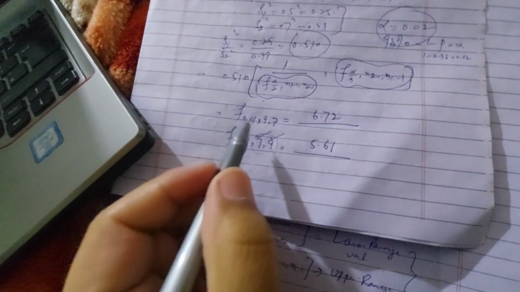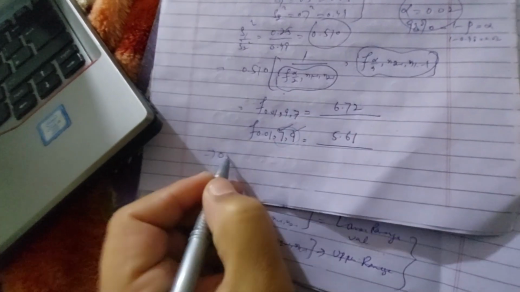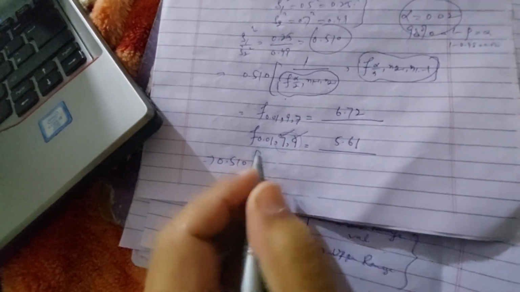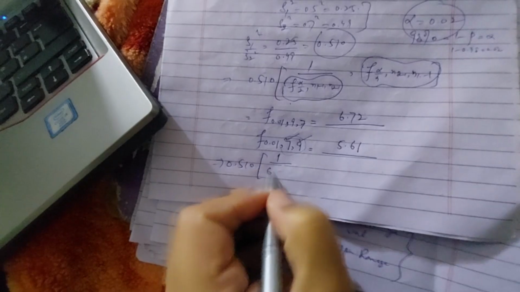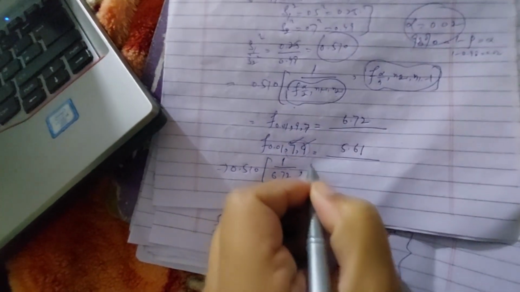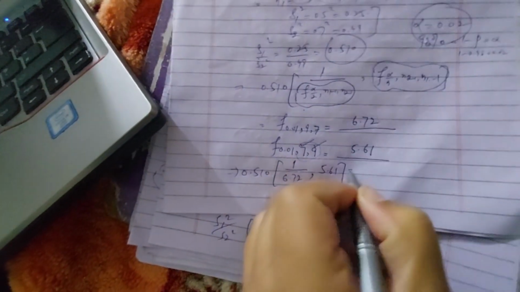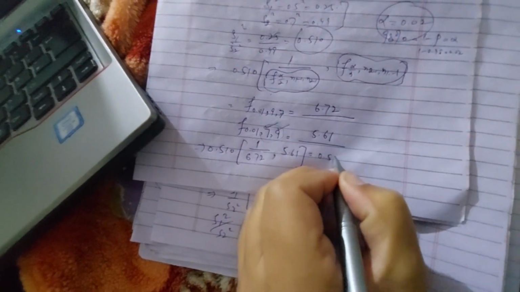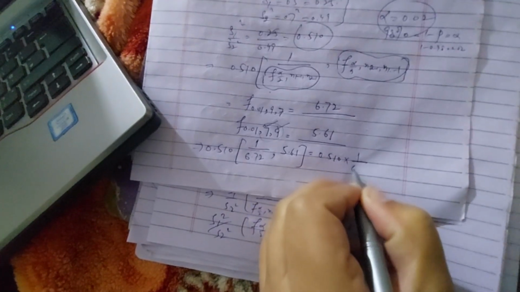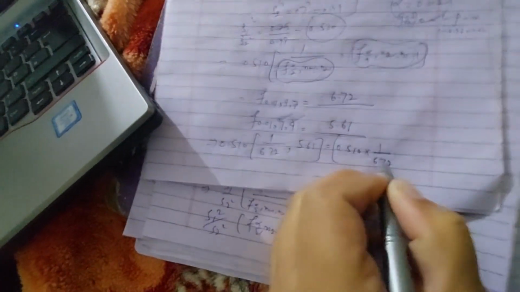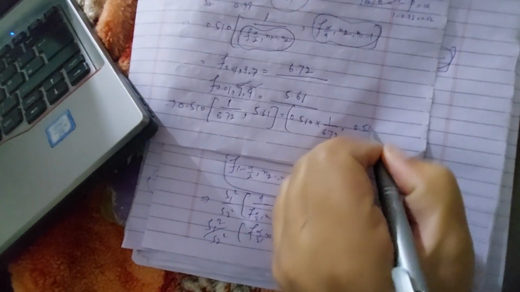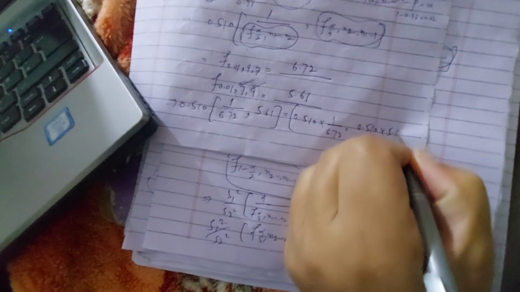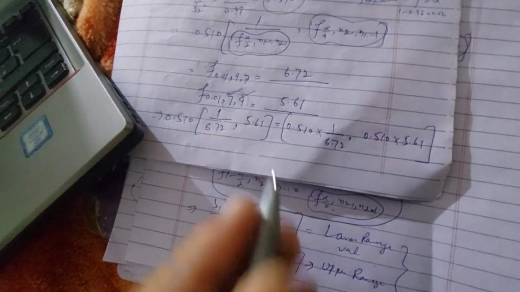Now putting in the respective values, what we get is 0.510 multiplied by 1 divided by 6.72, and also 5.61. When we do it separately, 0.510 multiplied by 1 divided by 6.72 will become the lower range, and 0.510 multiplied by 5.61 will become the upper range.